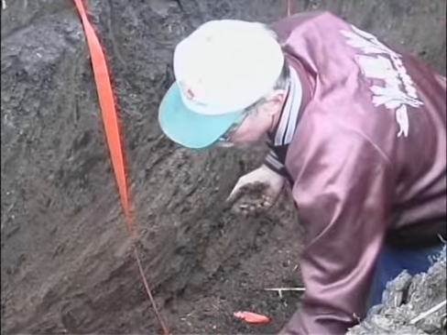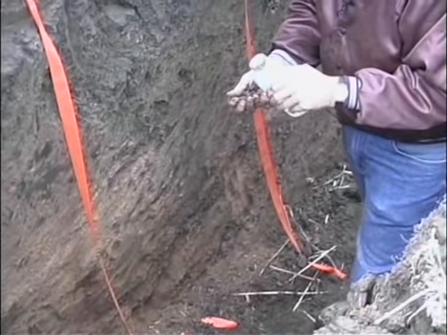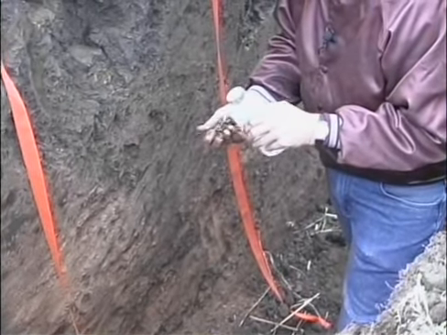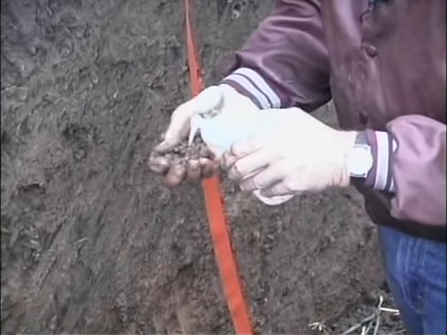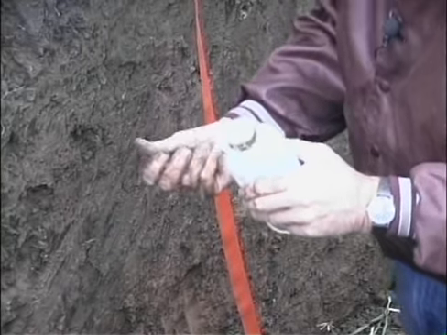What I hope to be able to show you here is going to be the difference in consistency of the balls and the ribbons that are formed between these two soils. It's going to take me a little while to get this one broken up enough to form a good ball, because it is very firm and very consistent at this depth.